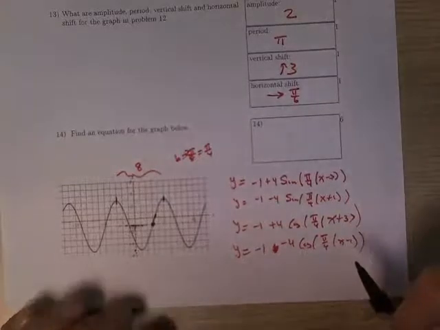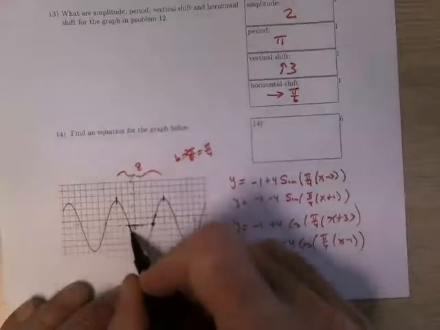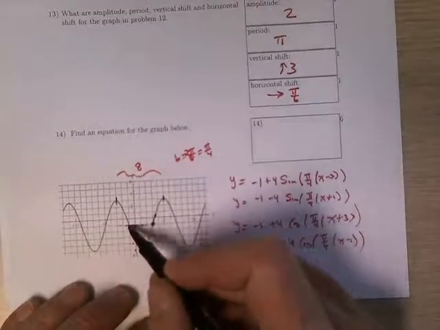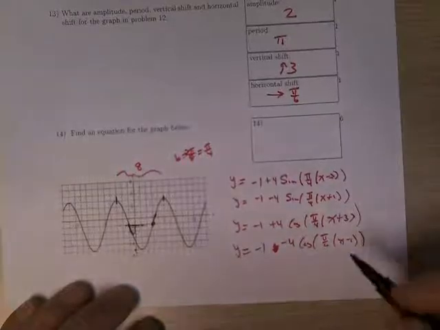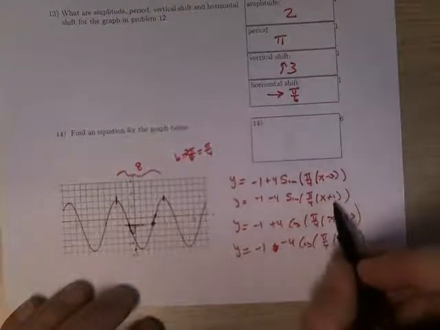If I see this as an upside down sine curve, maybe starting right here and going downwards, well then I shifted it back 1. The starting point is back 1. So that's an x plus 1 here.